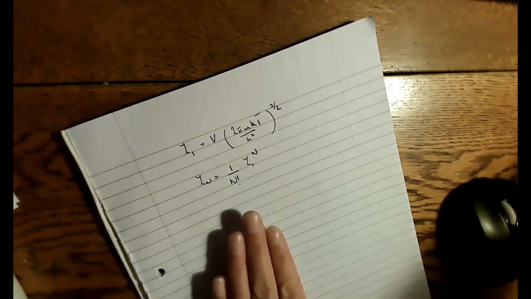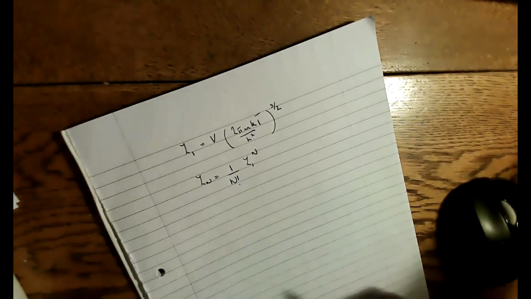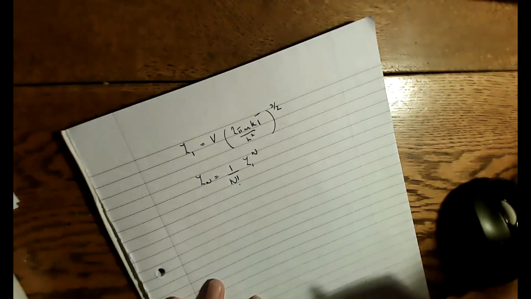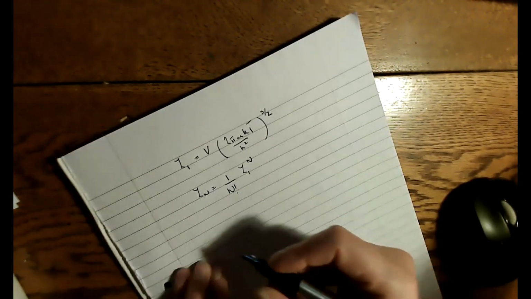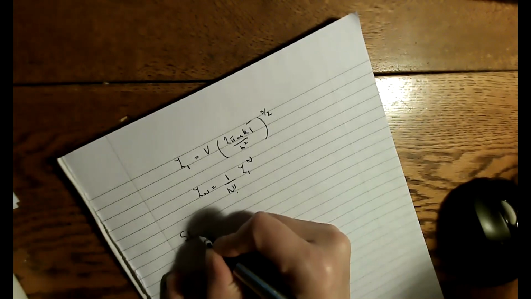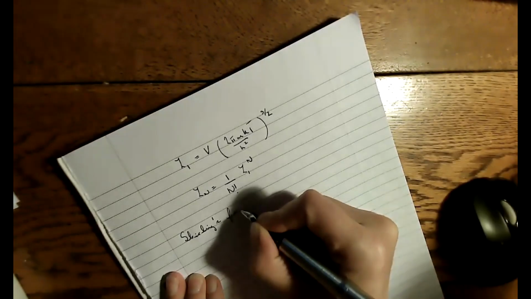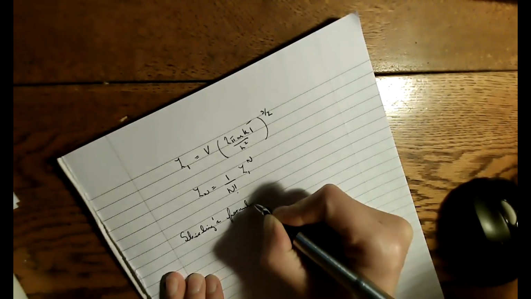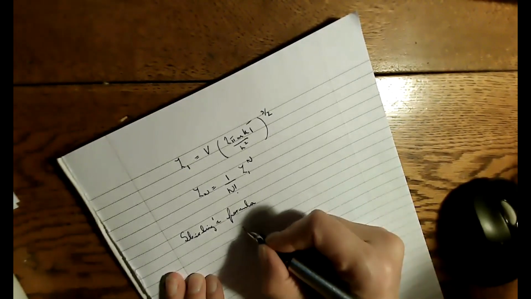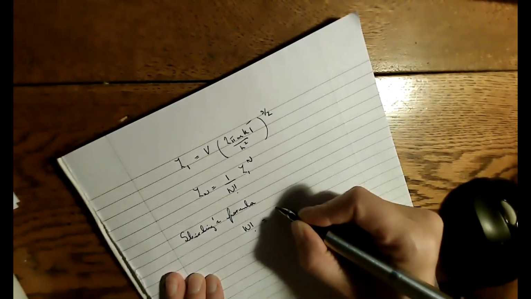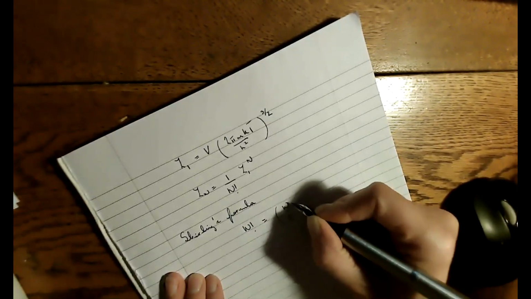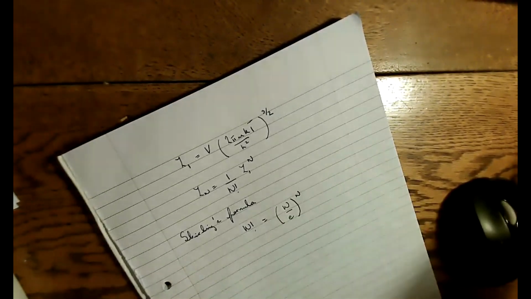The first thing we need to do is to get rid of this factorial, and we're going to do that using Stirling's formula, in a different form to how you've seen it before. Stirling's formula can be written n factorial equals n over e to the n.